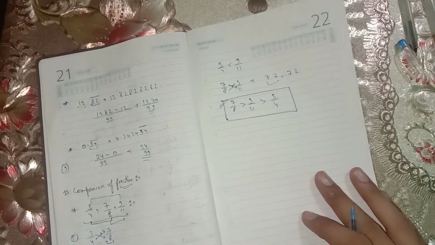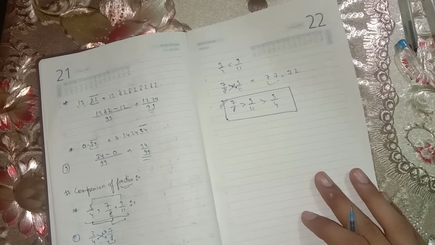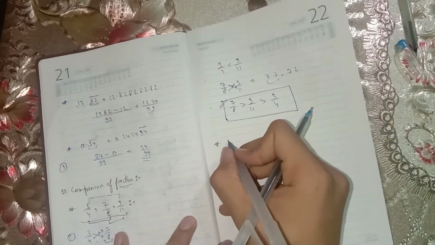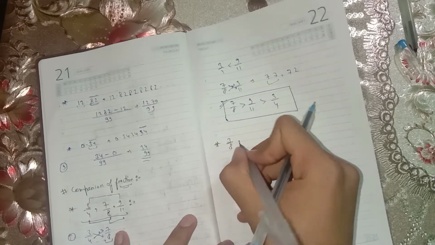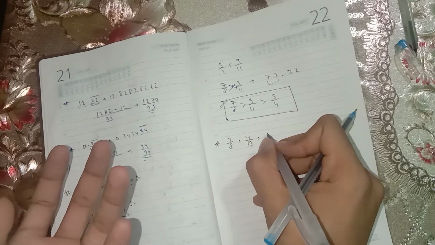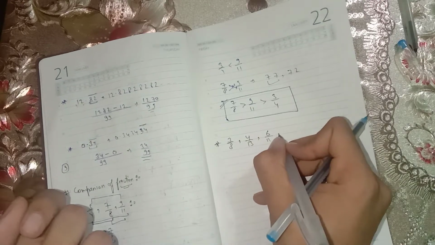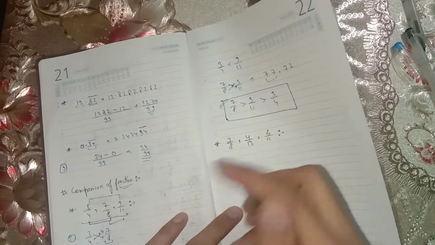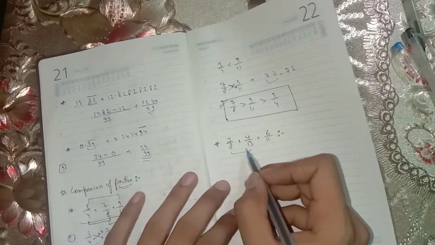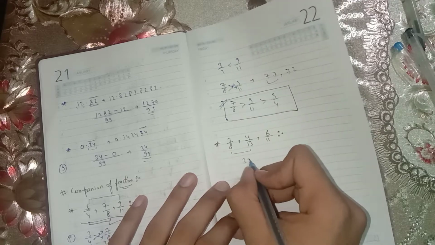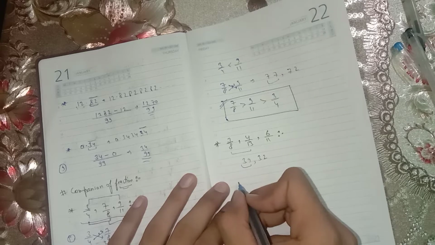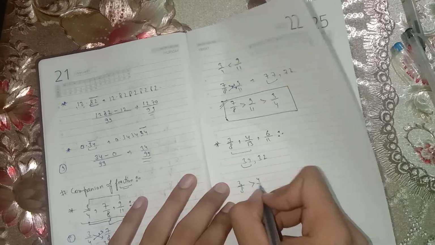Okay. So I'm taking another example. Let us suppose we have 3 upon 8, 4 upon 13. You can take any number. I am taking 6 upon 11. So what we have to do is compare any two. I am comparing these two: 13 into 3 is 39, 8 into 4 is 32. So 3 upon 8 is greater than 4 by 13.